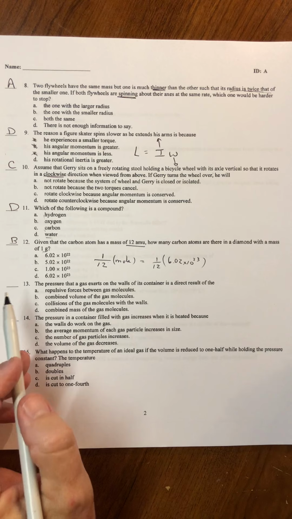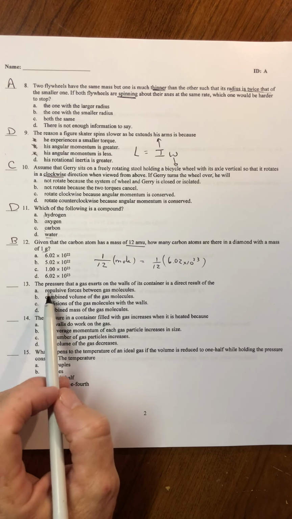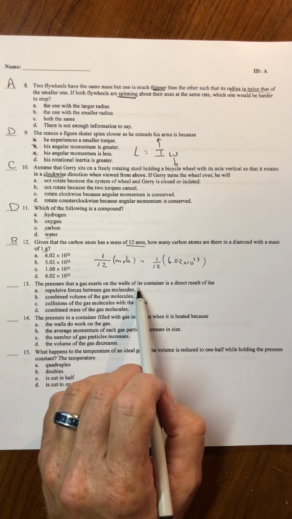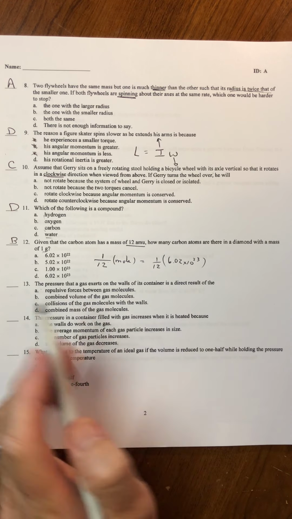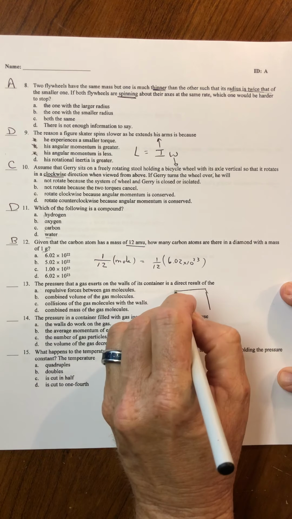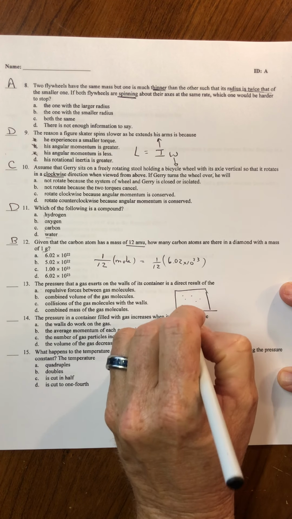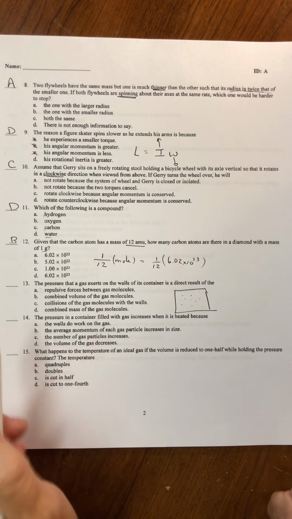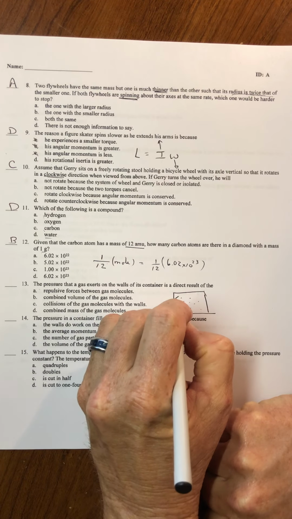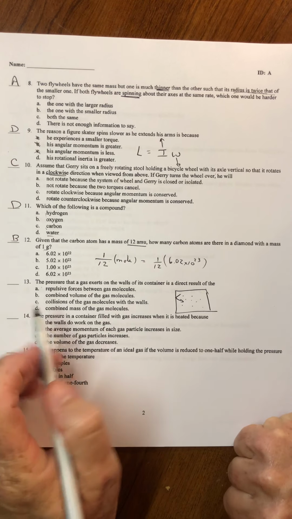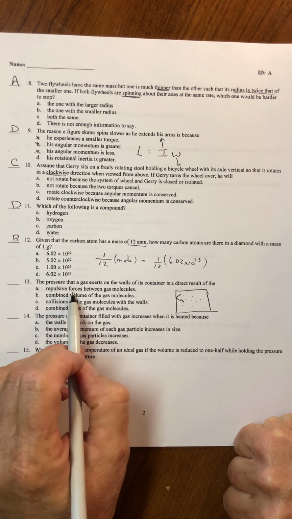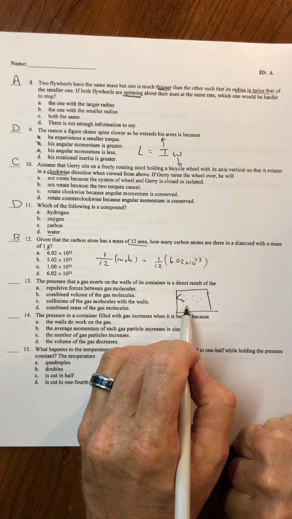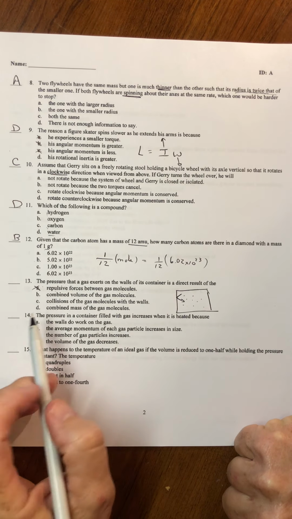Again, chapter 11 here. The pressure that a gas exerts on the walls of a container is a direct result of, and this is those bouncy BBs you saw me in the videos probably 1,000 times playing with them, they're bouncing around and hitting off each other. They make a pressure because they ricochet and hit the walls. So that's the pressure. Repulsive force between the gases? No, it's not an interaction of the gases. It's an interaction of the gas and the wall. So definitely would not be A.